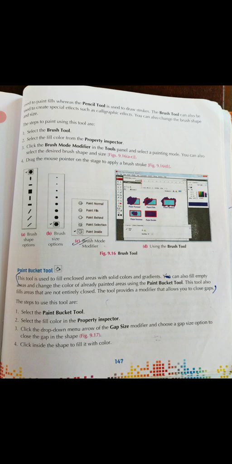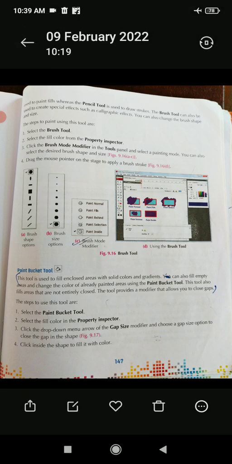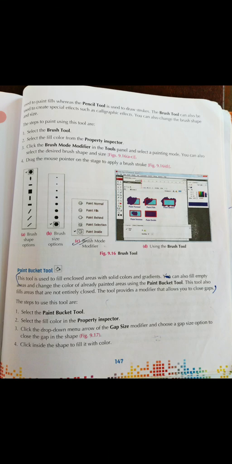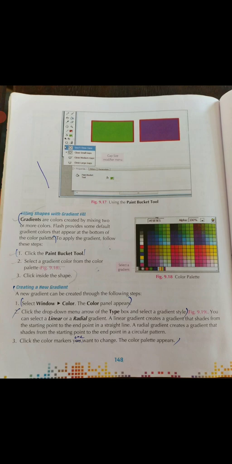Then you see here in step 4. Click inside the shape to fill it with color. Then you have to fill color inside. For that one, you will get color options. What particular color you want, you select it out.